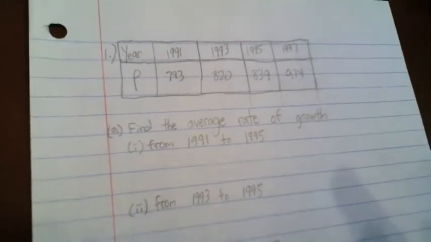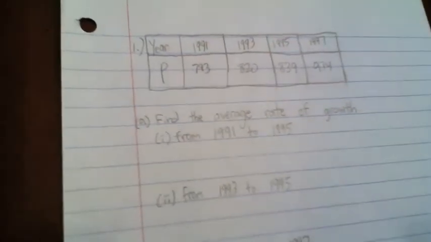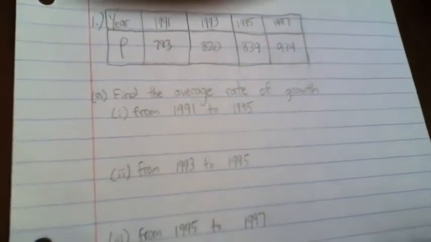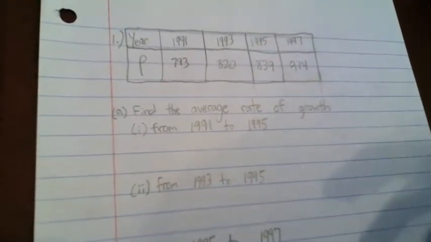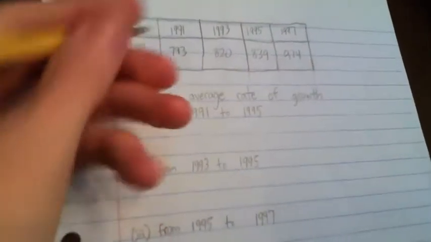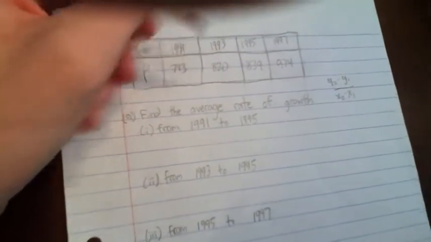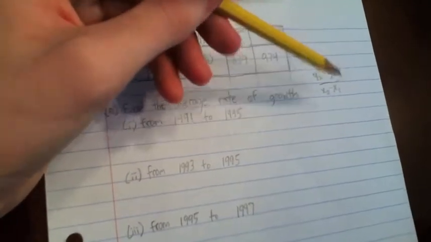For this problem, we're looking at the years and the product produced during those years, represented by P, which can stand for pencil shavings. So, let's find the average rate of growth from 1991 to 1995. Your normal slope formula is y2 minus y1 over x2 minus x1. Since product represents the y values, we're going to use the product numbers from 1995, which would be the x2, and from 1991, which would be the x1.